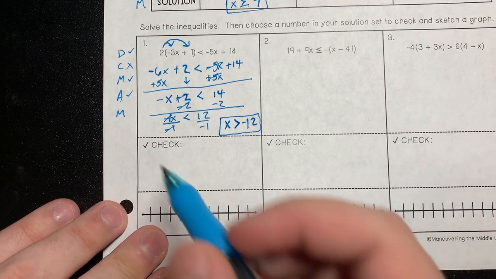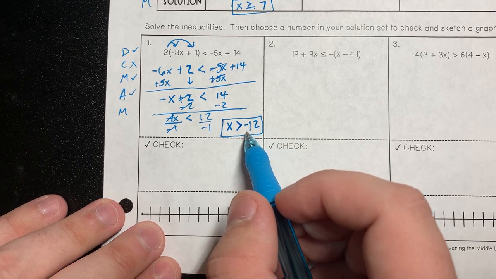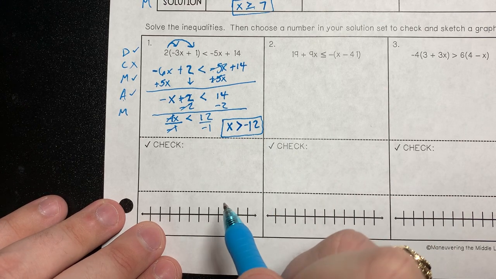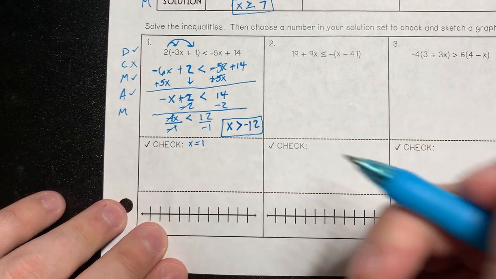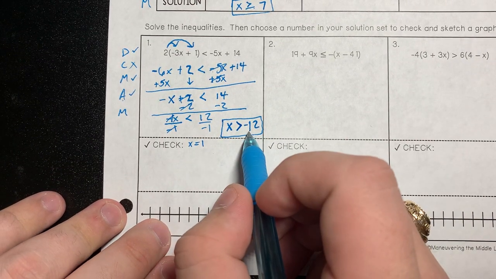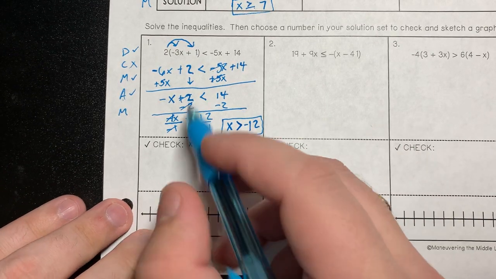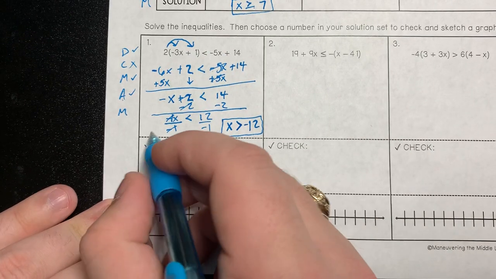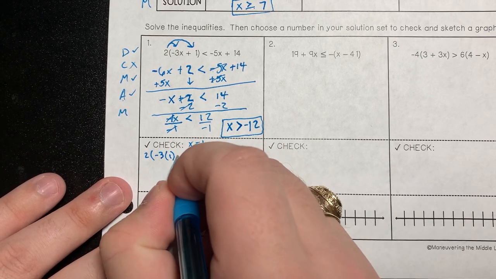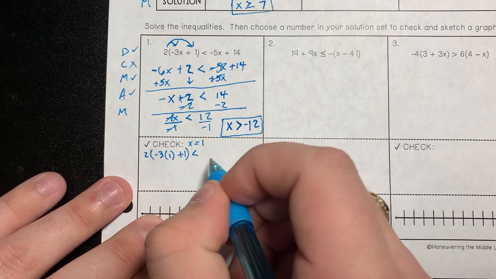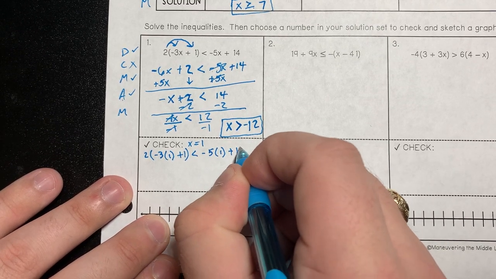If I were to check this, I'm going to plug in something that is greater than negative 12. I'm just going to plug in the number 1. So I'm going to make x equal to 1, because I know that 1 is greater than negative 12, right? Then I'm going to plug in this 1 anytime I see an x up here. So I'm just going to rewrite this. I get 2 times negative 3 times 1 plus 1 is less than negative 5 times 1 plus 14.